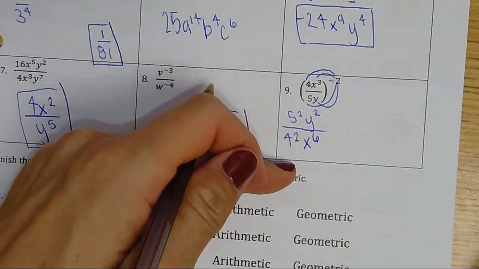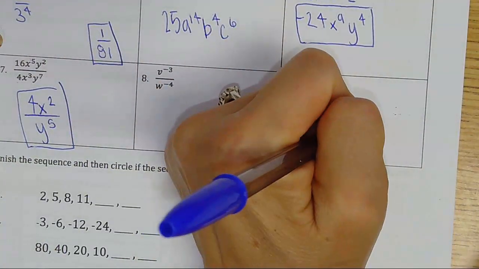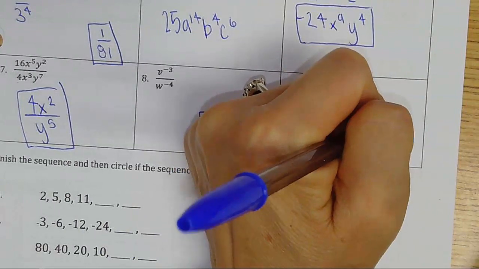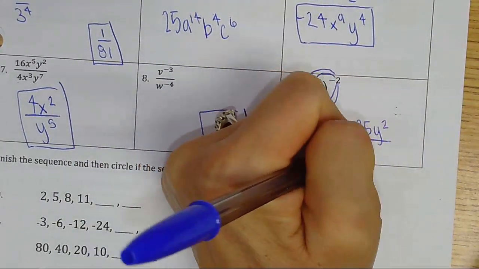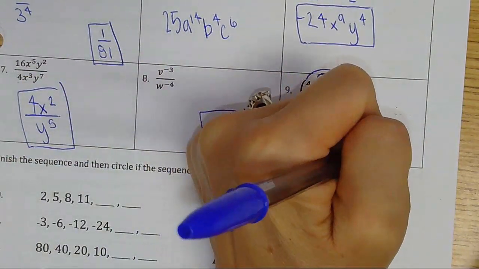All right, now I'm actually going to simplify my coefficients. So 25 y squared over 16 x to the 6th.